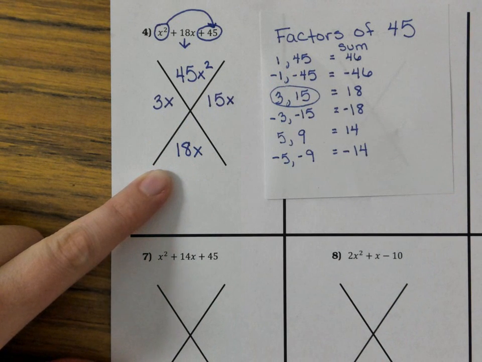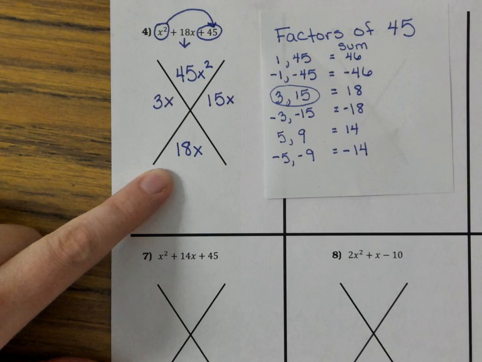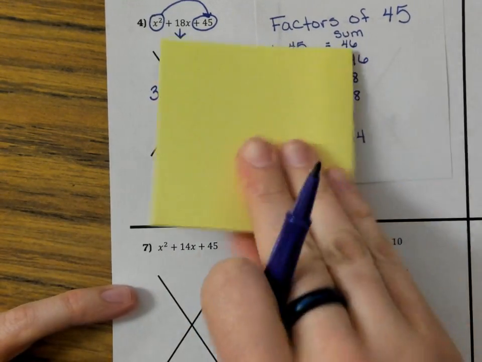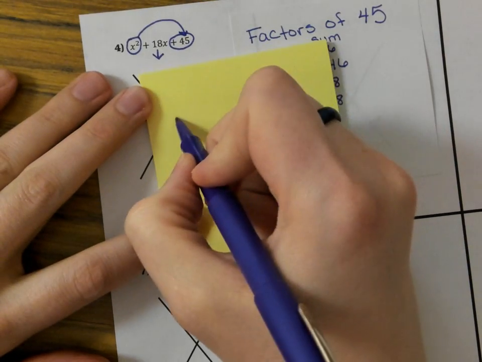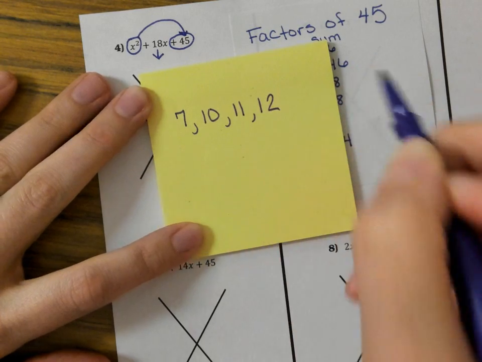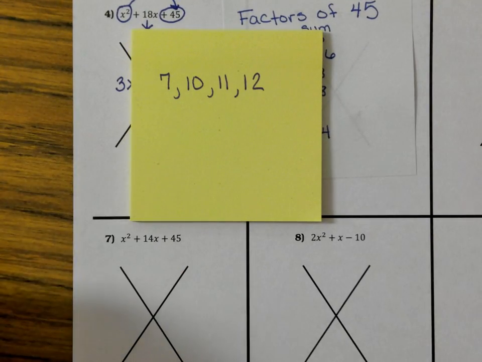Okay. All right, you try 7, 10, 11, and 12. And the reason I'm having you do those ones is because you've already found the factors. So I need you to go through the process. Multiply the first times the last, put the middle in the bottom, and figure out what goes on either side.